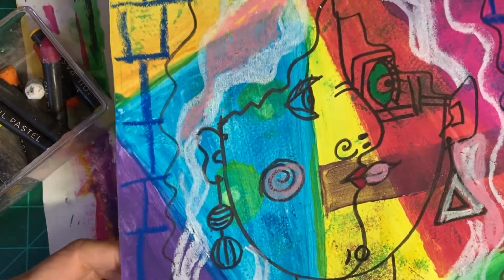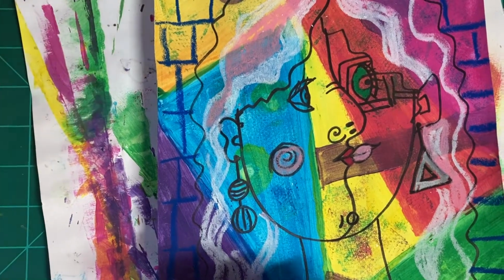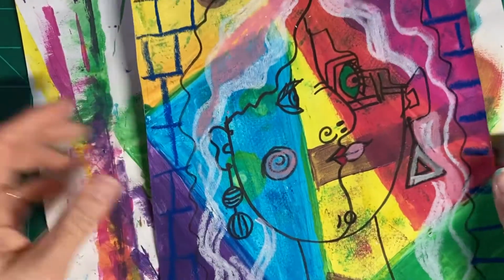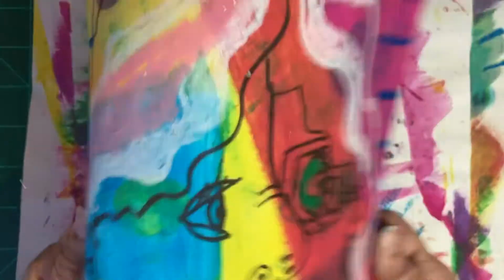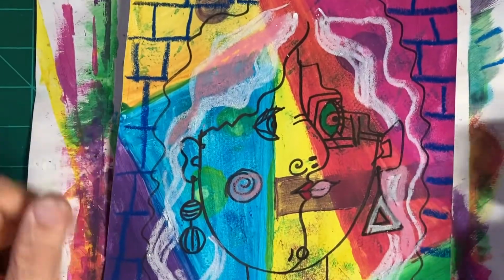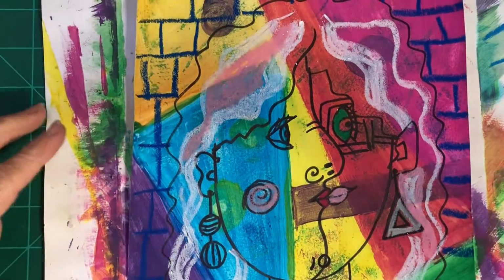But I think for right now, I am done with this part. The next part is that we're going to make a collage on top of this. So you should have brought in some things from home: bottle caps, pieces of paper, string, and we're going to take some time to glue them on now.